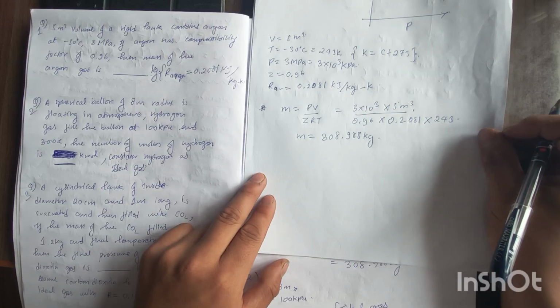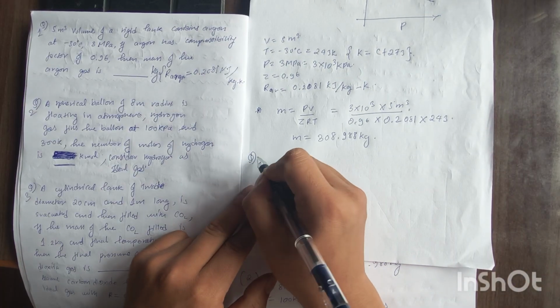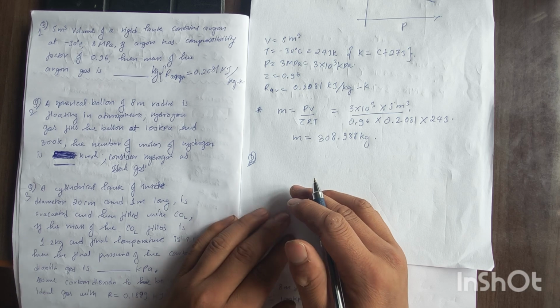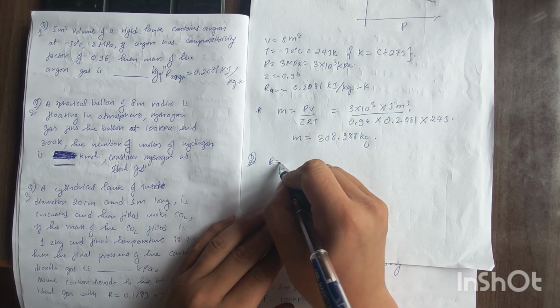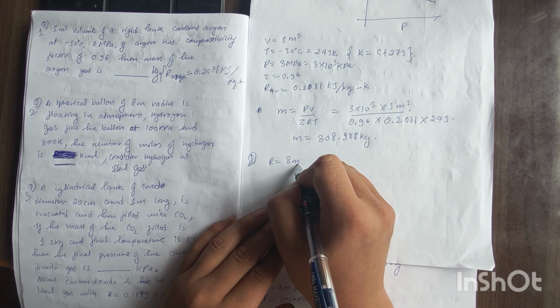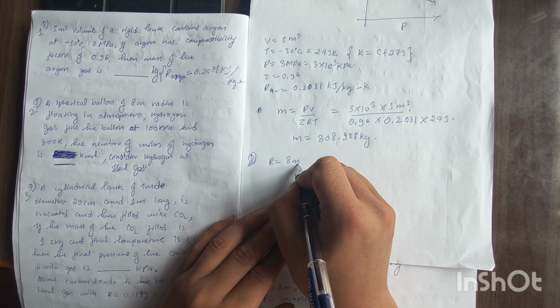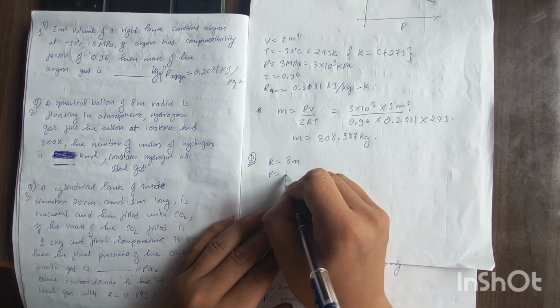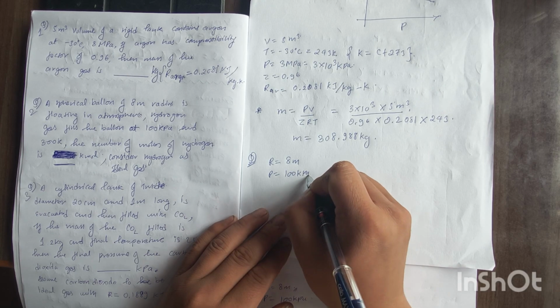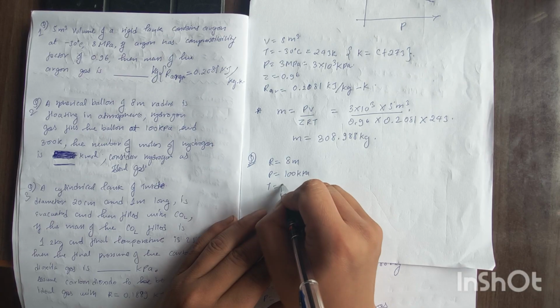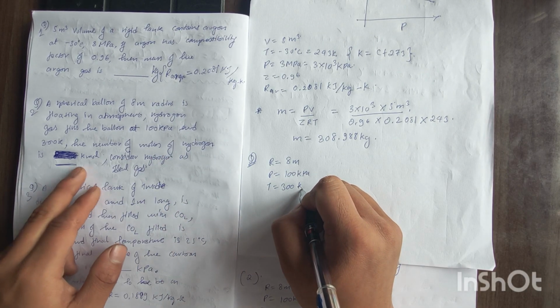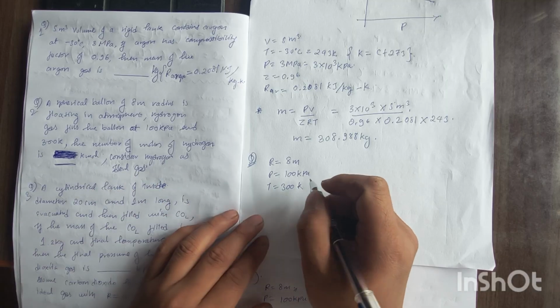So now let's solve the second question. The second question is about a spherical balloon of radius 8 meter floating in the atmosphere. Hydrogen gas fills the balloon at a pressure of 100 kilopascal and a temperature of 300 Kelvin. The number of moles of hydrogen is dash kilomole. Consider hydrogen as an ideal gas.